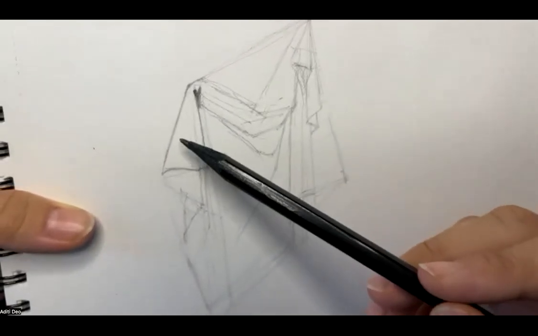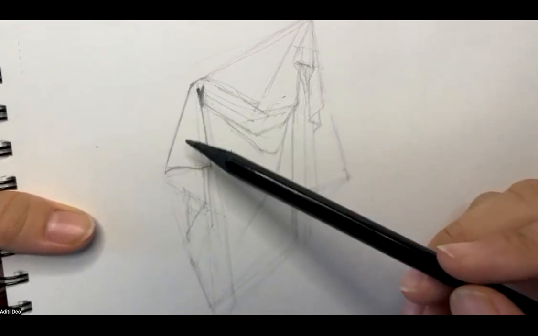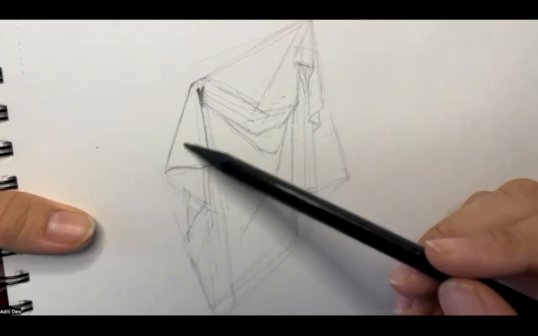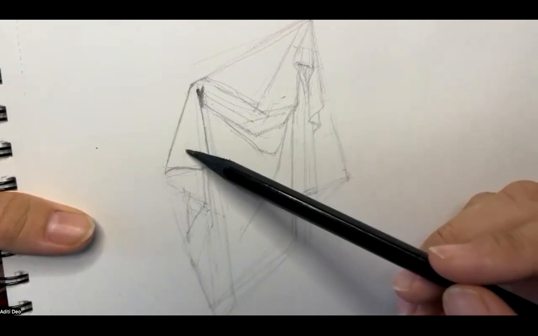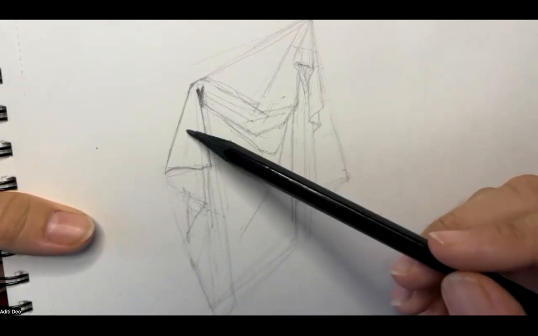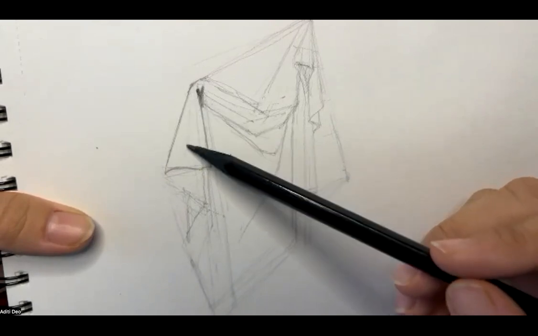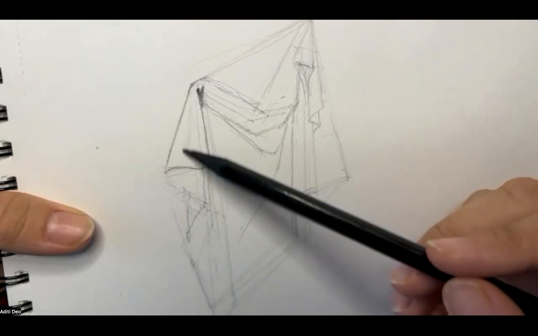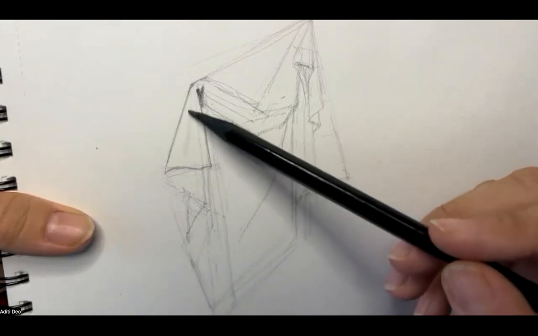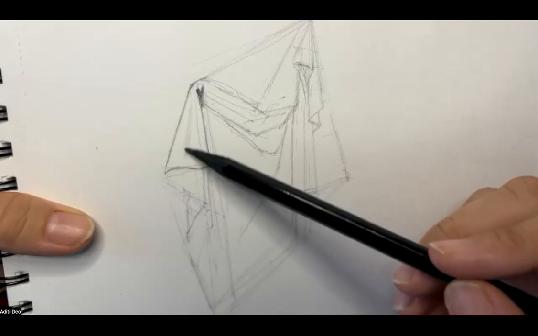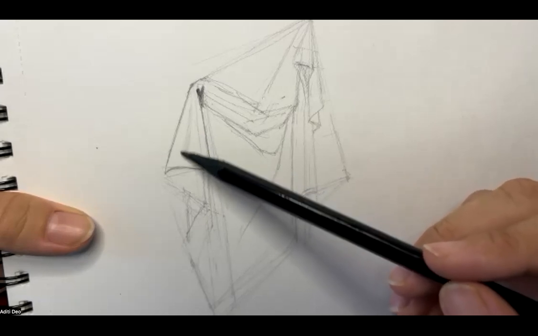There's a very subtle shade right here. So what you ought to do is start with shading this lightly, just barely touching pencil to paper. This is the practice we want to get in. It's a very smooth action, and it should just be your fingers moving.